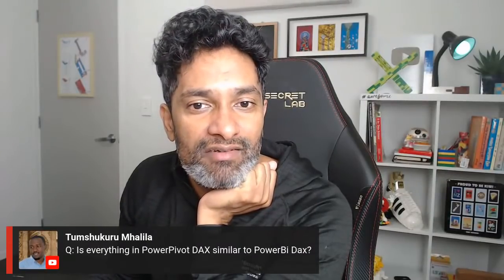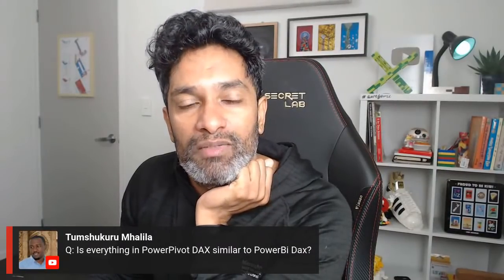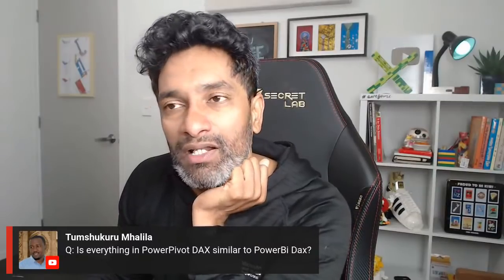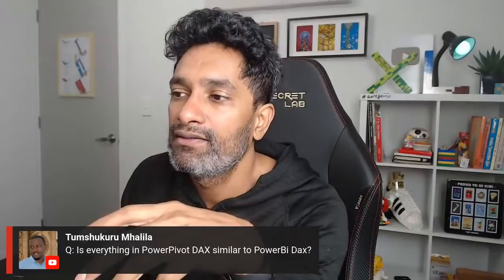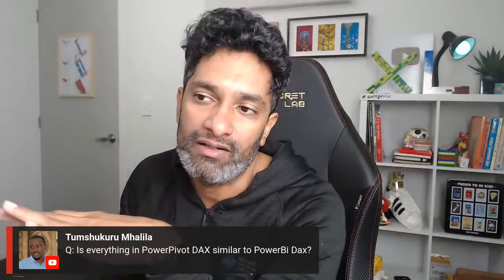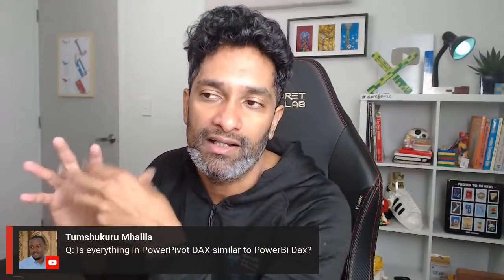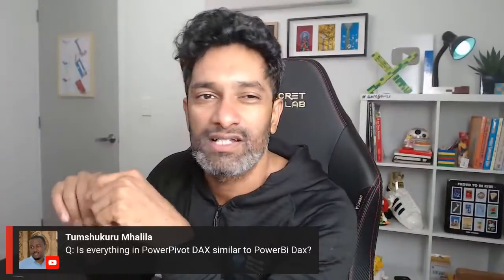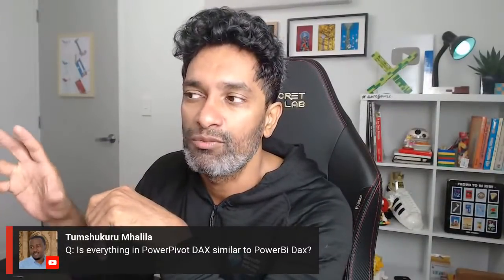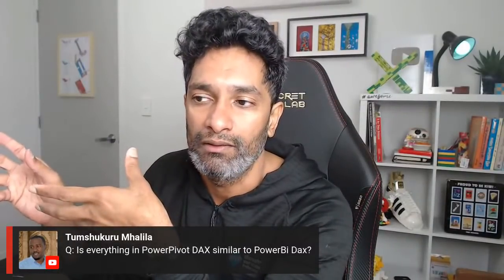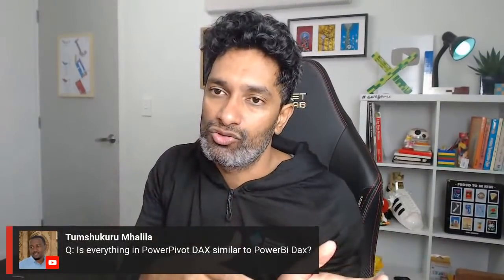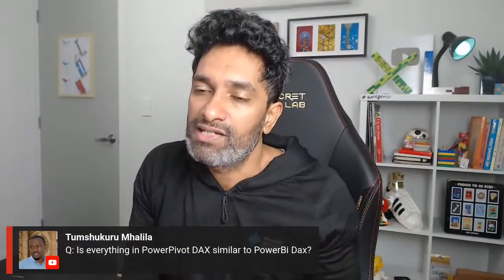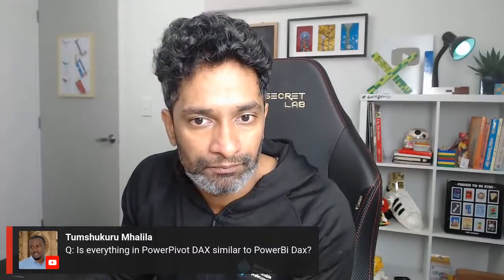Tumshukuru says, is everything in Power Pivot DAX similar to Power BI DAX? They're kind of similar. The Excel version of DAX has a few less functions, but functionally, internally and technically they're the same. Power BI DAX usually offers a few more functions and is the one that is updated first, and then 2-3 months or a year later, the same things appear on the Excel side of things.